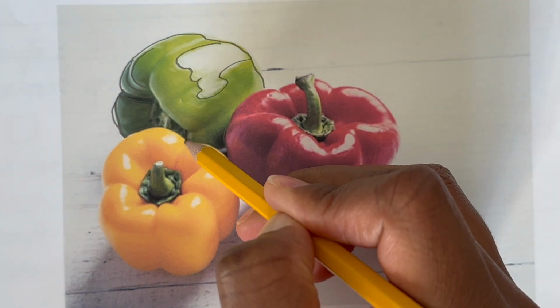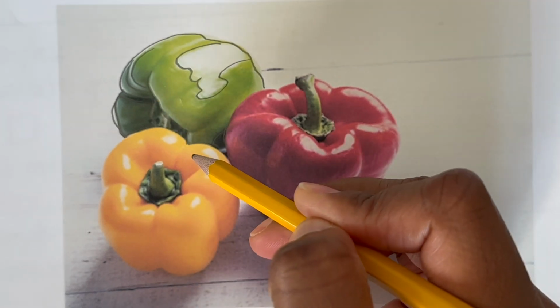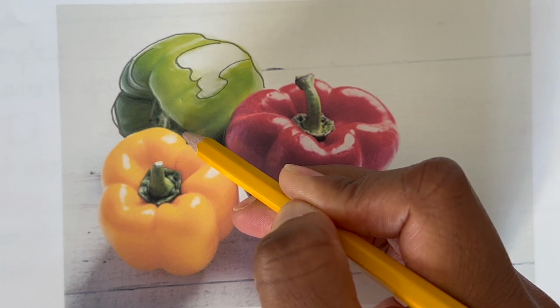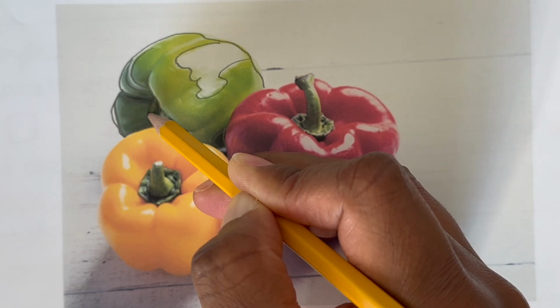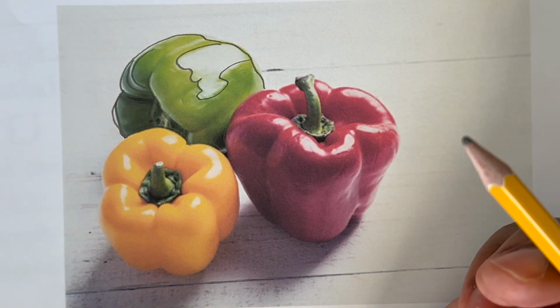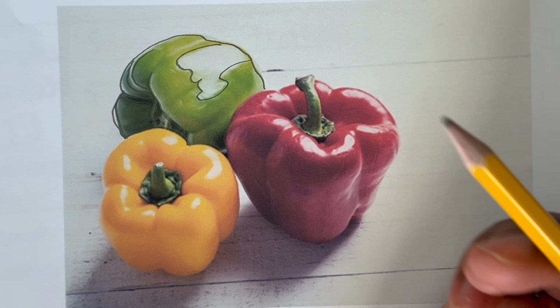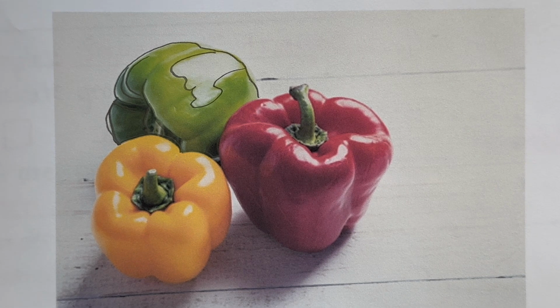Right in here, in this crevice, where the shadow meets the highlight, that's another shape. And where the green bell pepper meets the yellow, I'm gonna outline that. That's another shape, okay? Matter of fact, we're gonna get some carbon paper. I wanna show you all how this works with drawing. Give me 1 second.